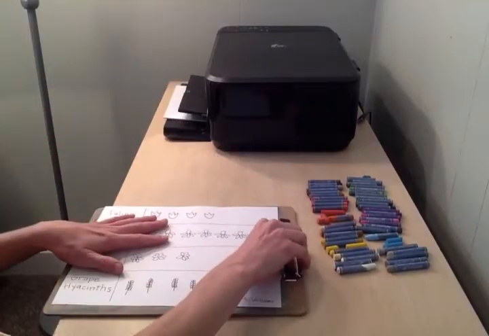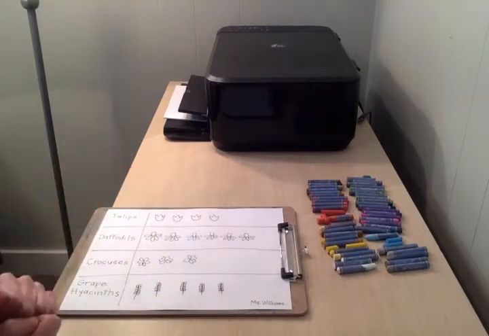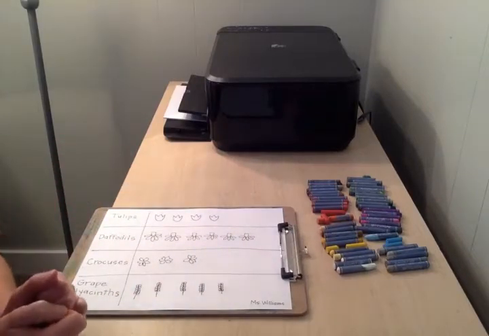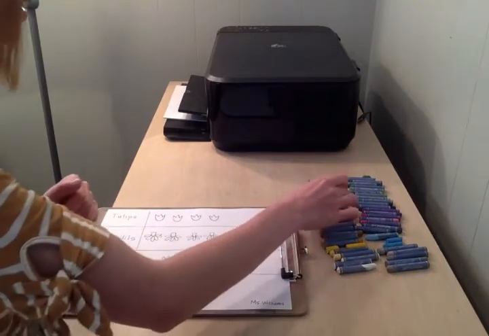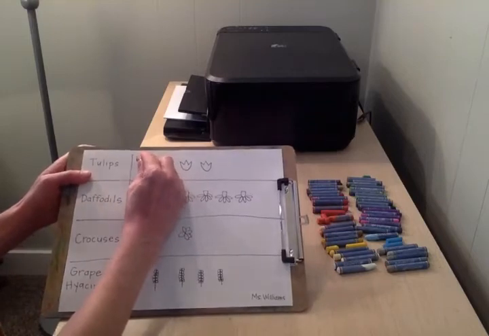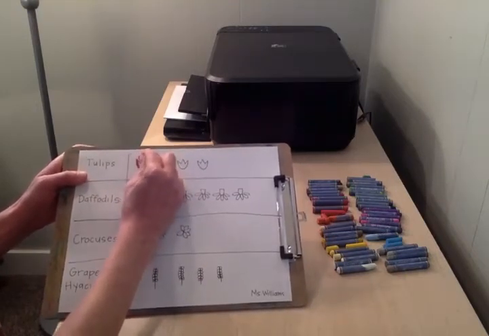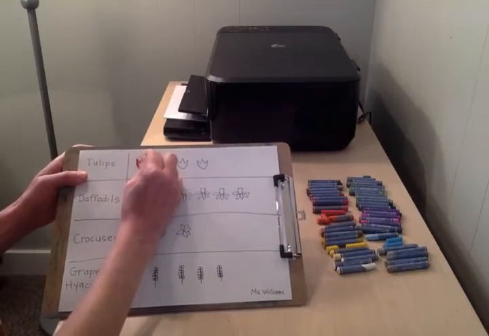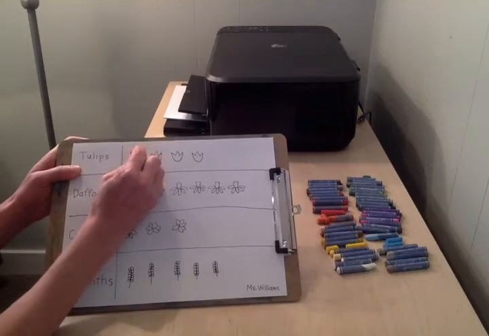So if you have some of these colors, we're going to look for colors that match the actual flower. So for tulips, they can be all kinds of colors, right? So you can choose what color you want for your tulip. I'm going to choose a bright red because I want to make them a different color than my other flowers, just so they stand out.